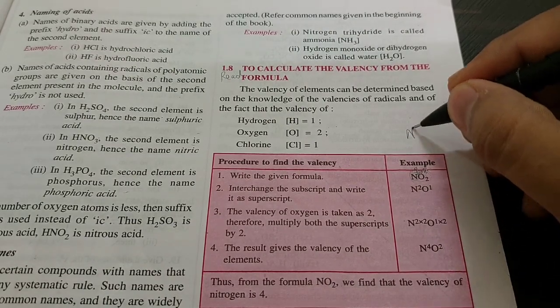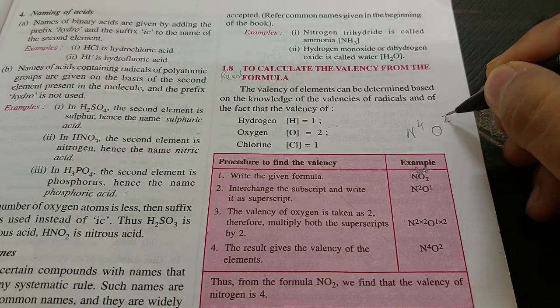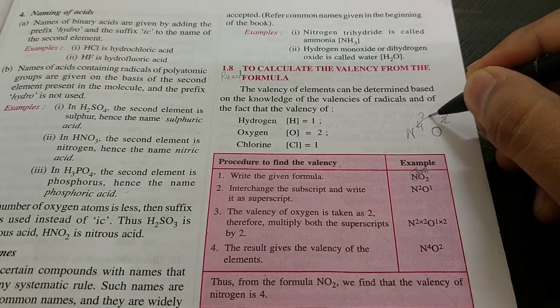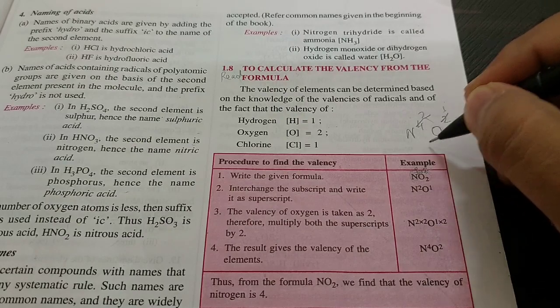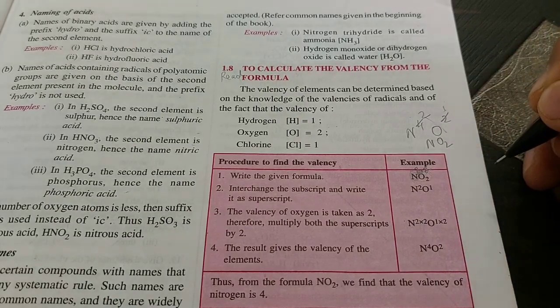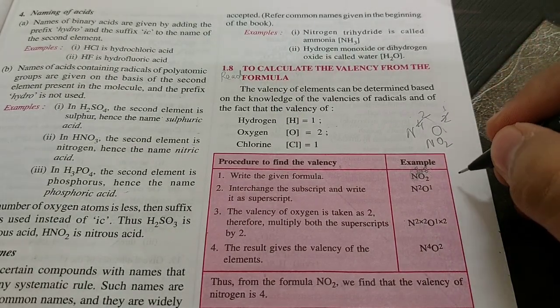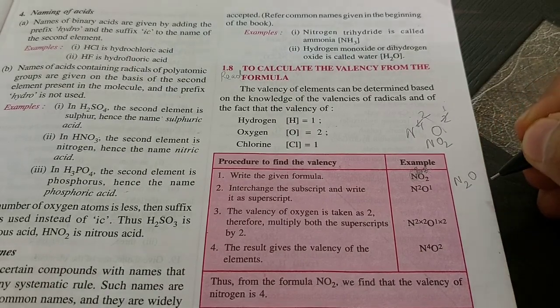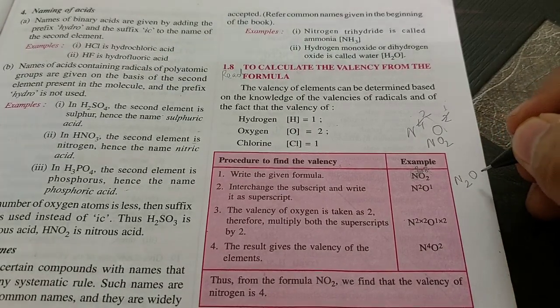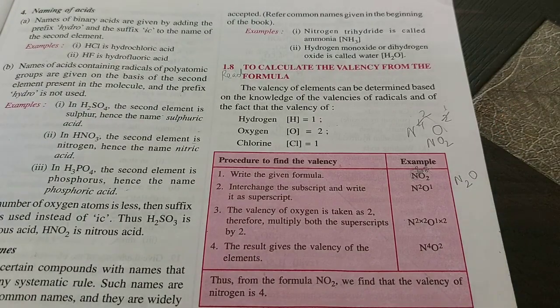Because only if N is 4 and O is 2, will I be able to cut, first of all, 2 1s, 2 2s, then 2 comes down here and 1 comes down here, and finally I will get NO2. So now assignment for you, N2O. Calculate and tell me what is the valency of nitrogen in this compound and type it in the comments.